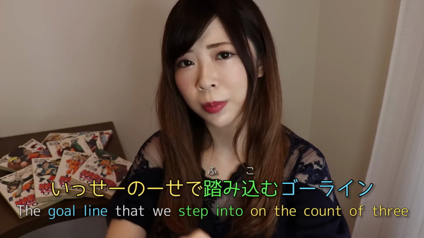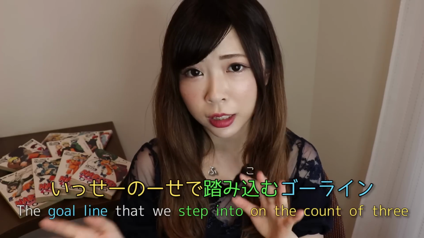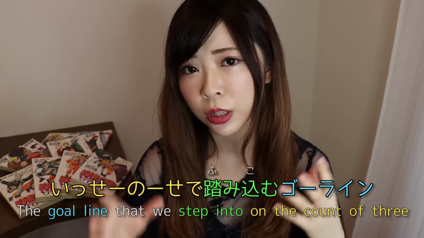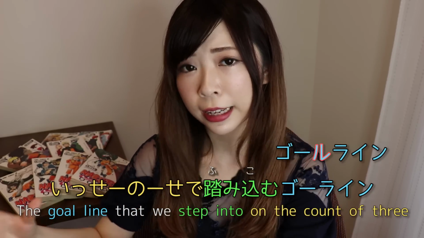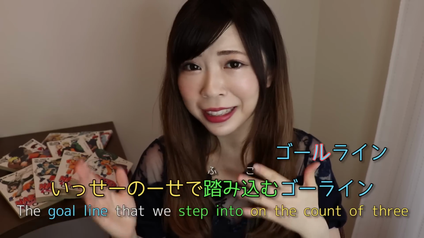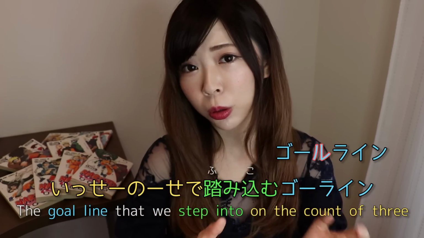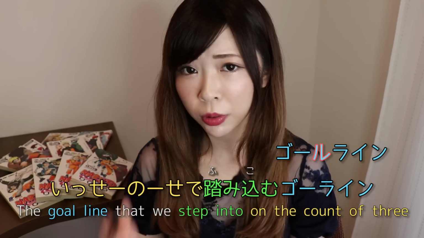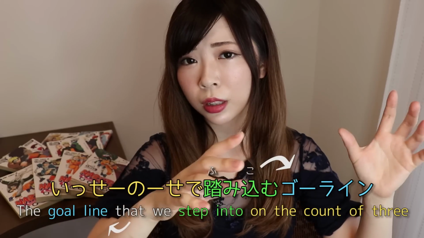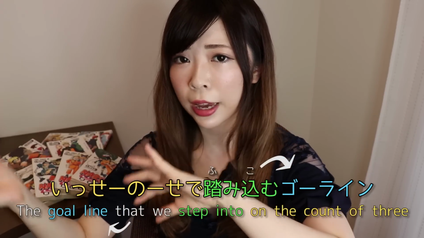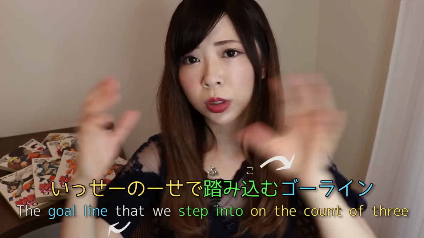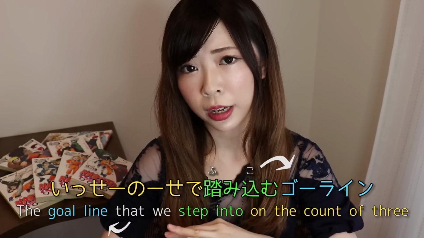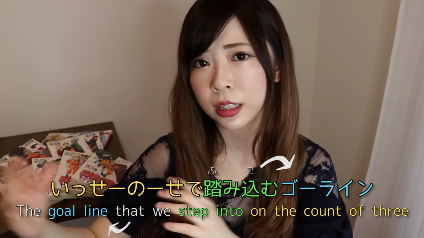So what is this person stepping into? ゴーライン. In the lyrics, it says ゴーライン, but we actually usually write like ゴールライン. And yeah, it's from English words again. Goal line, ゴールライン. We usually use this word when we talk about American football. So you see, you put the verb 踏み込む in front of the noun ゴーライン. So 踏み込むゴーライン shouldn't be translated like I step into the goal line, but it's more like goal line that I stepped into.